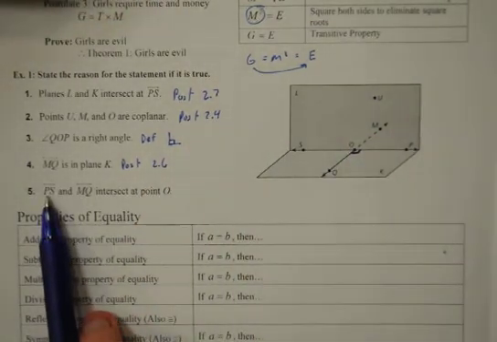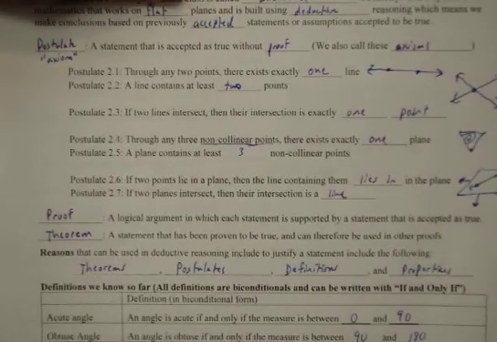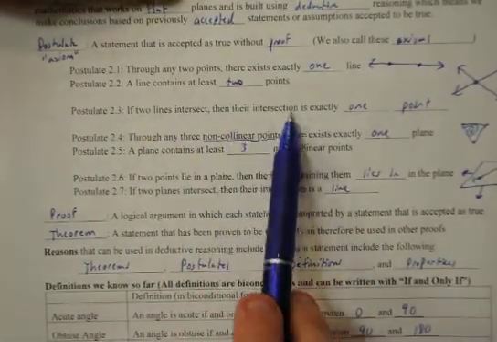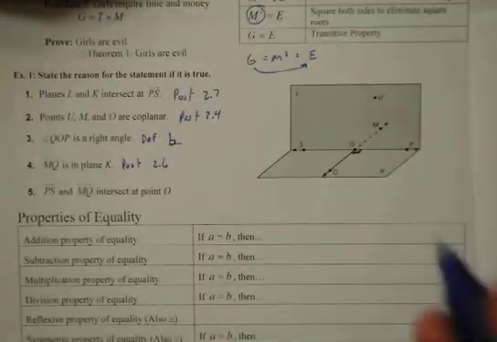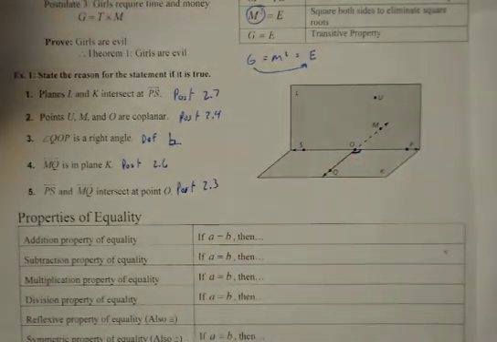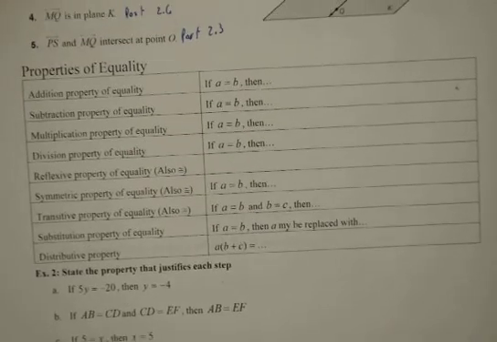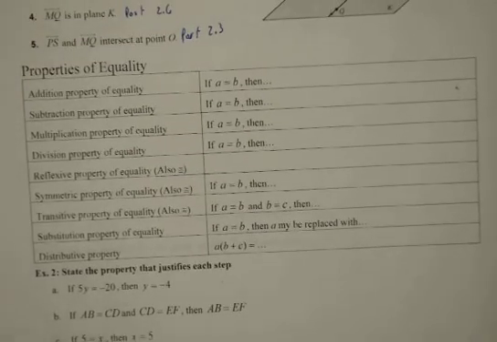And then lastly, line PS and line MQ intersect at point O. If two lines intersect, then the intersection is 1 point. That was postulate 2.3. Alright. Next. I said properties are, we can use them in proofs. So let's review some of the properties that we have. And these come straight from algebra class.